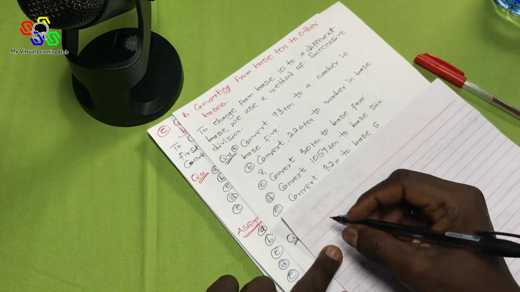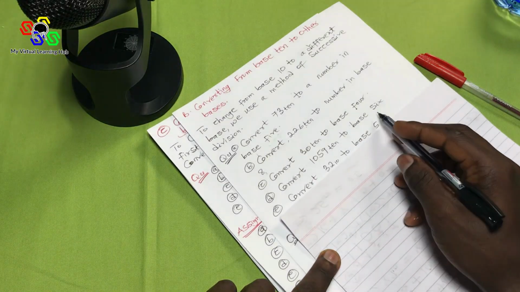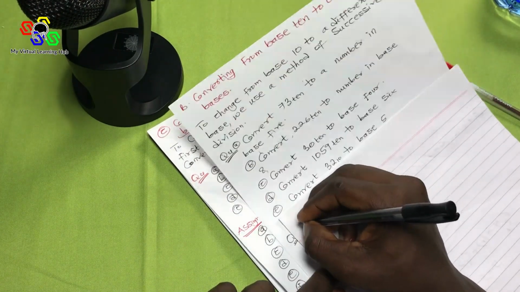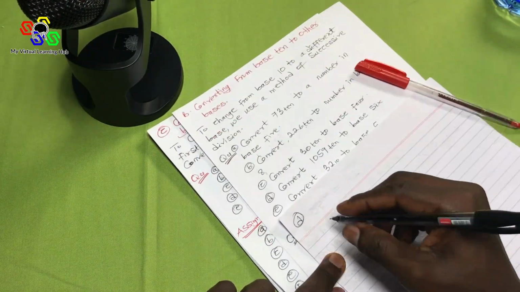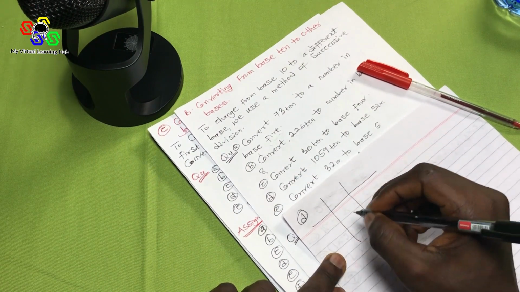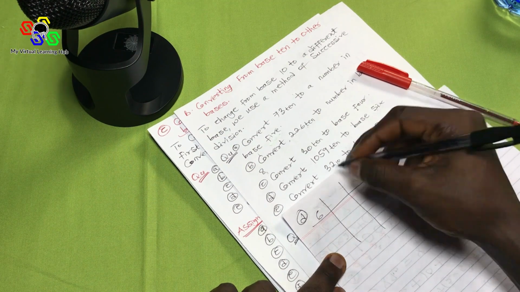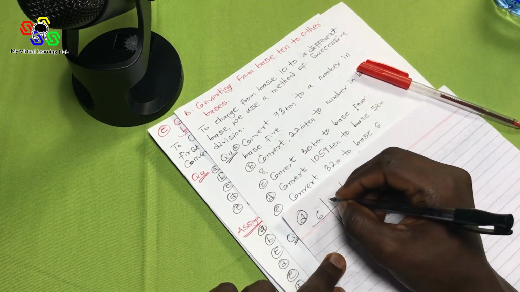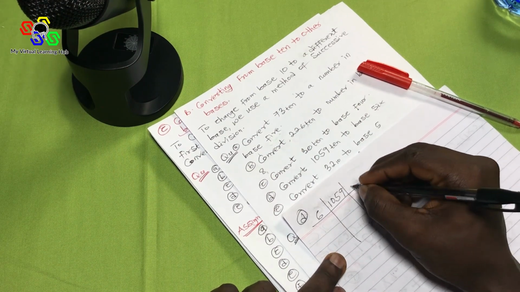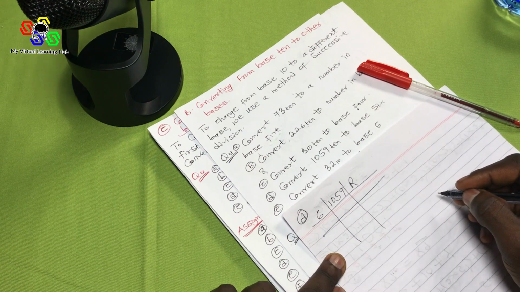The D says we are to convert 1059 base 10 to base 6. So if you are doing that, we shall draw our vertical line 1, 2, and the horizontal line. So what we write here is the 6, because that is the base we want to convert the number to. And what comes here is 1059. Then we put remainder here. So we are employing the method of successive division.